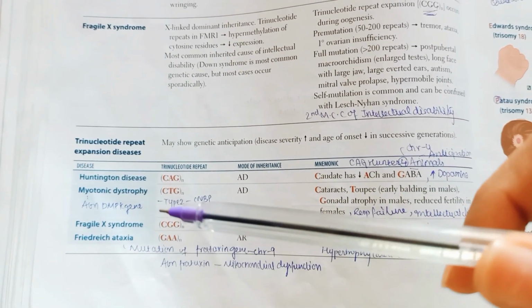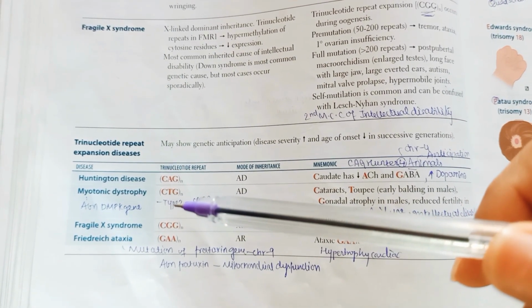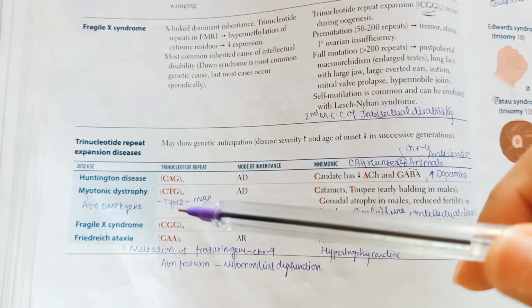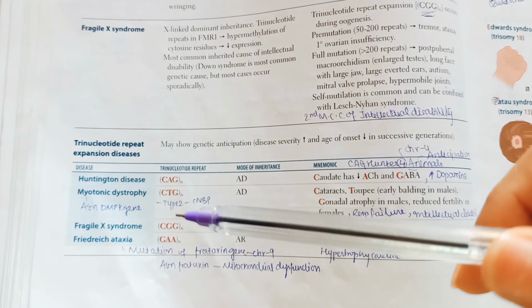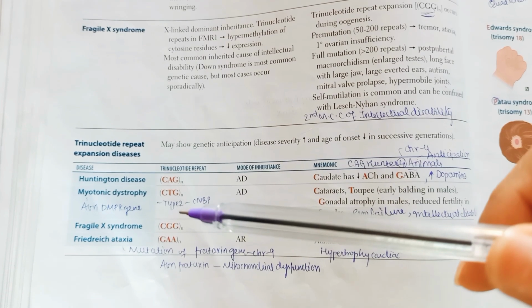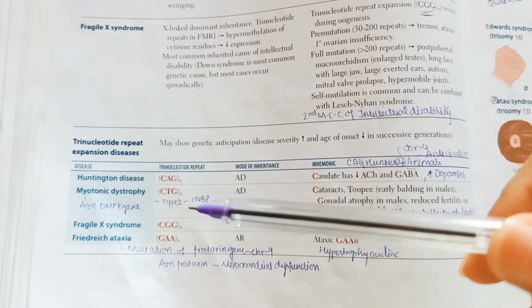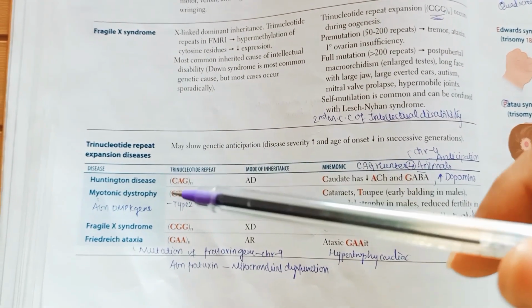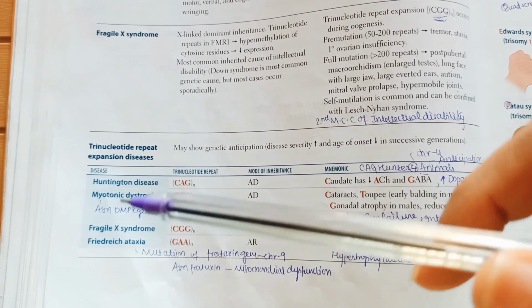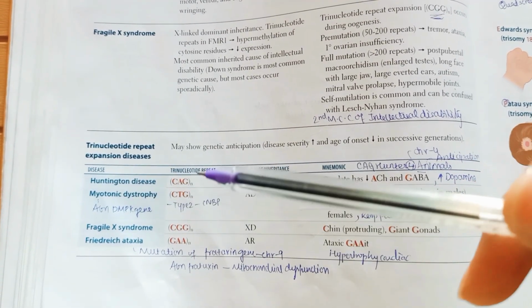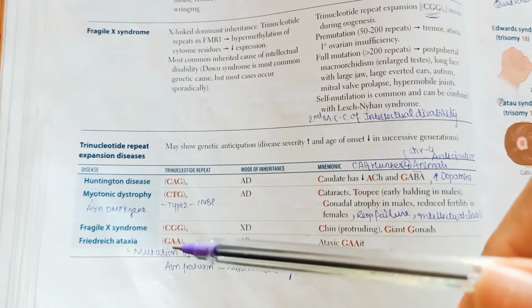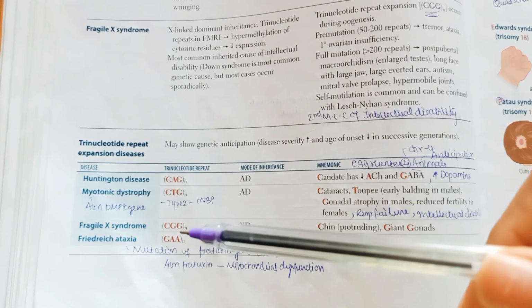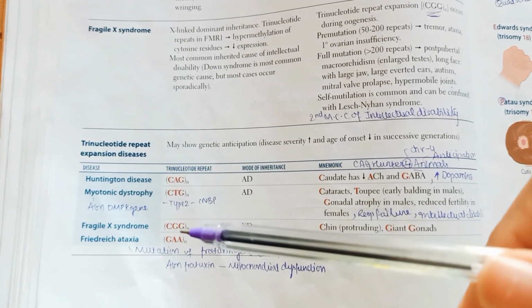Next, coming to myotonic dystrophy, which we already discussed. This is a CTG repeat. The mnemonic is CTG: C for cataract, T for toupee, that is balding in males, and G for gonadal atrophy. So gonadal atrophy, dystrophy in myotonic dystrophy. Dystrophy, atrophy. Whereas in Fragile X syndrome, CGG, that is giant gonads, and the chin is protruding.